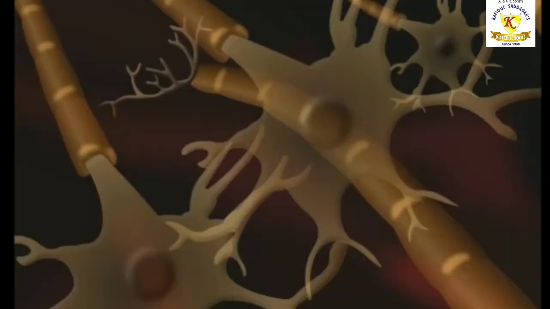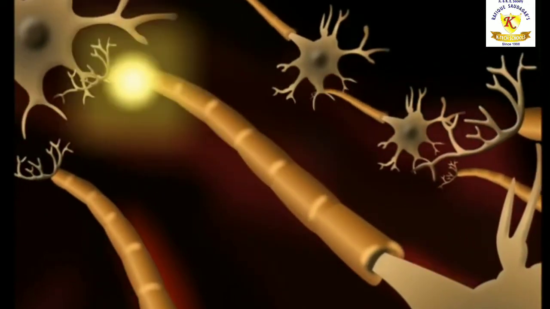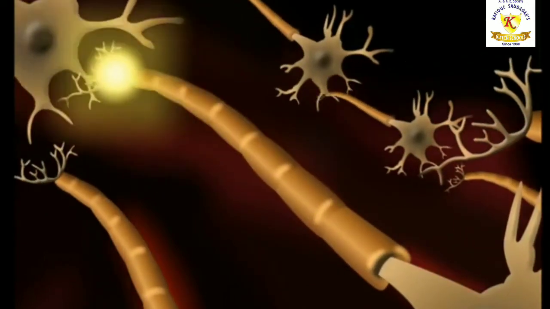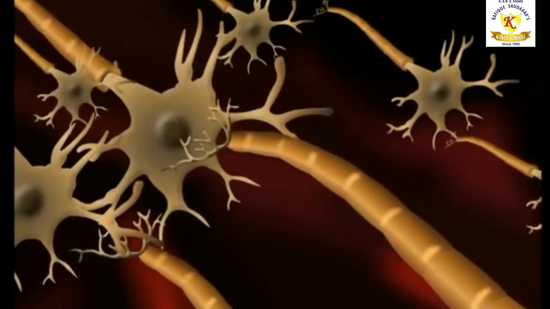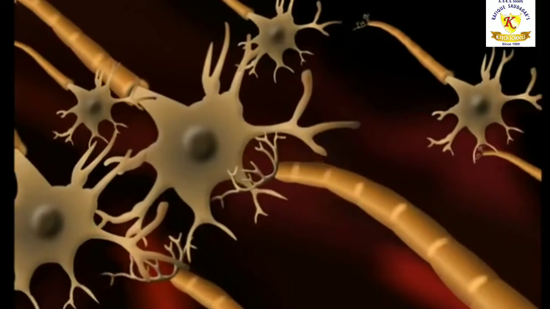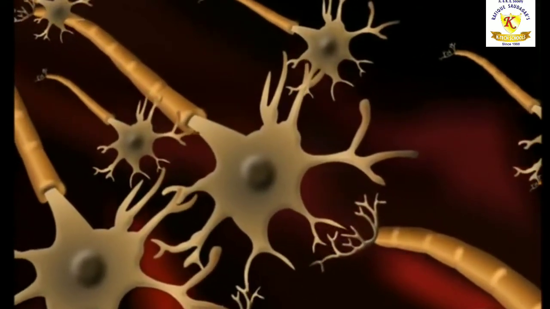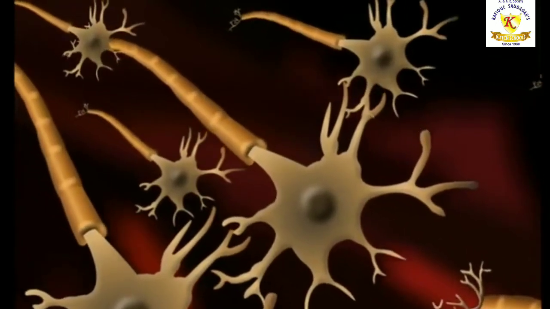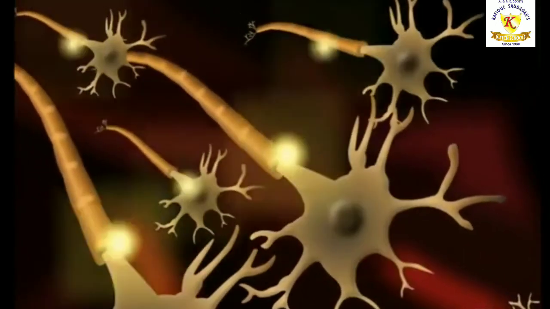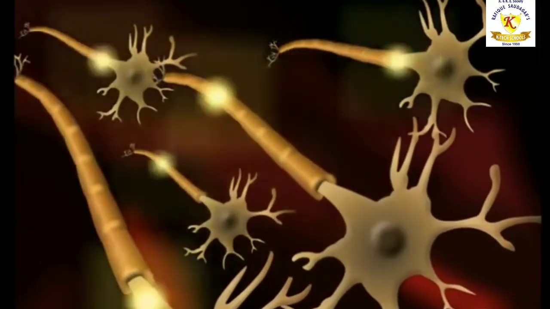All the information of our environment is detected by the specialized tips of some nerve cells. These receptors are usually located in our sense organs. Nerve cells or neurons respond to external and internal stimuli.